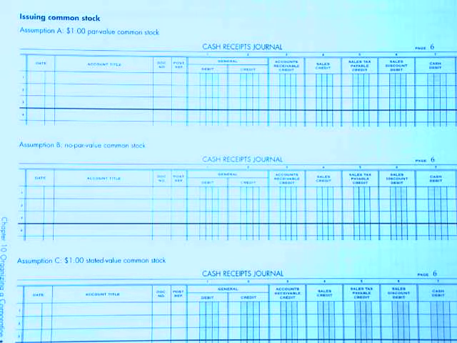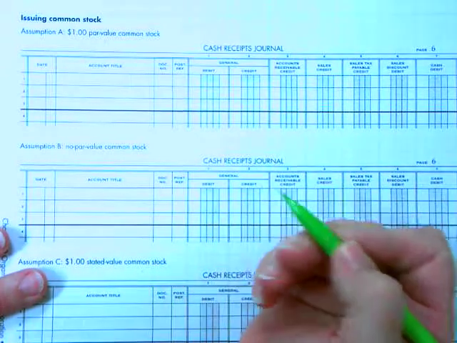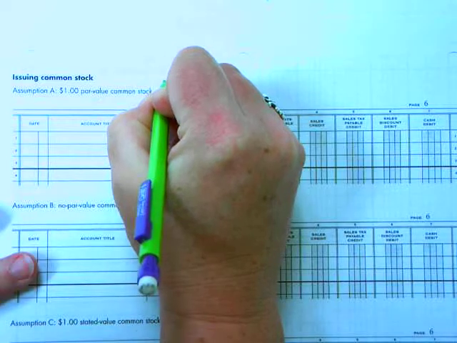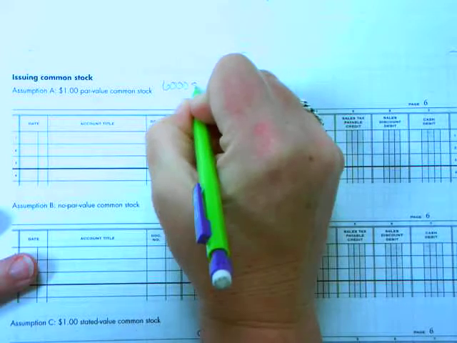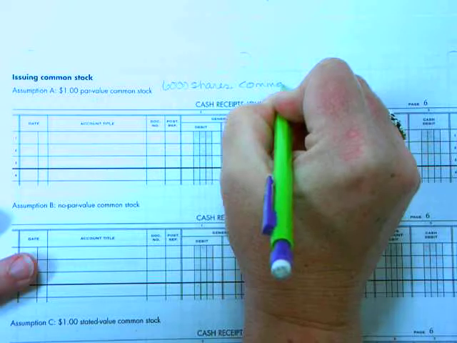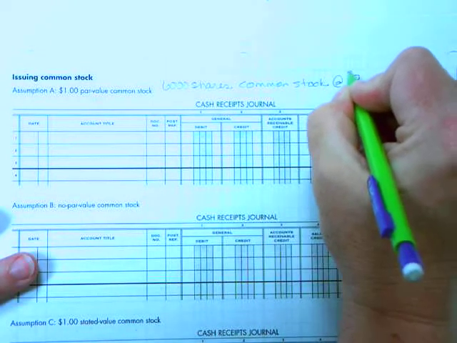Okay, so it says to journalize transactions using each of the following assumptions, which are these 3 assumptions. Okay, so we have 6,000 shares at $8 per share. Okay, so 6,000 shares, common stock, at $8 per share.